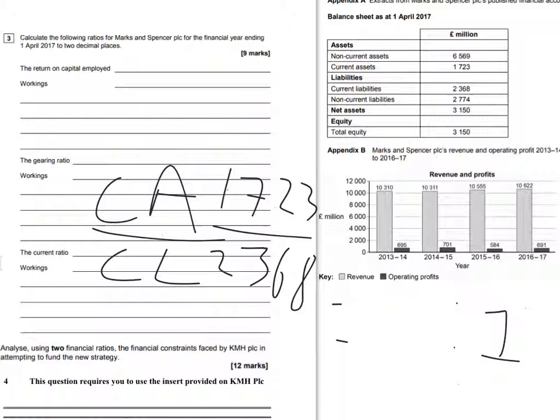So for this business, it's going to be 72 pence. So it basically tells us that because the current assets is less than 1, this business only has 72 pence for every pound of current debt. So therefore, if they were required to pay their short-term debt immediately, they would be unable to do this.